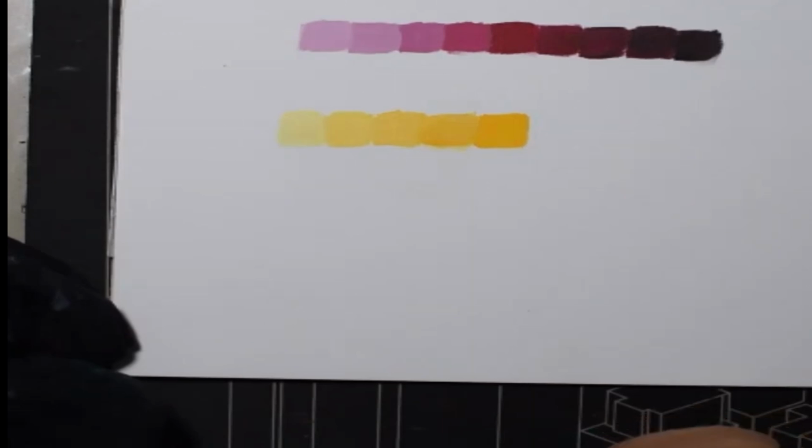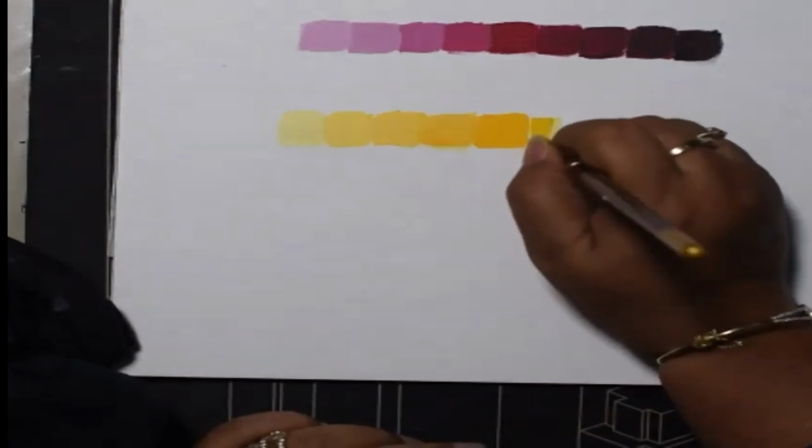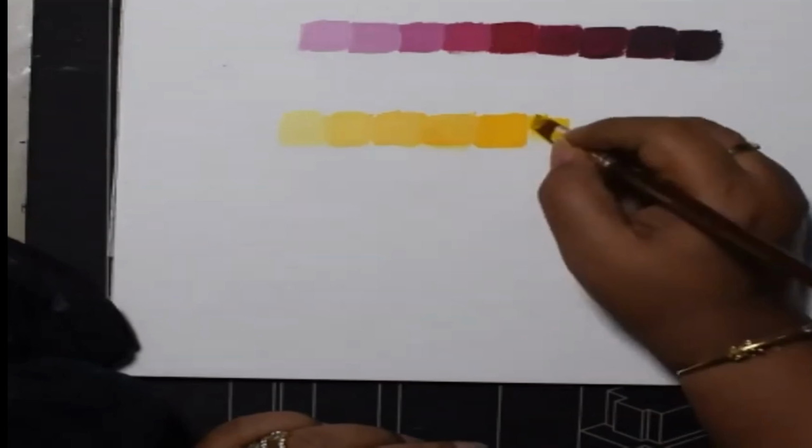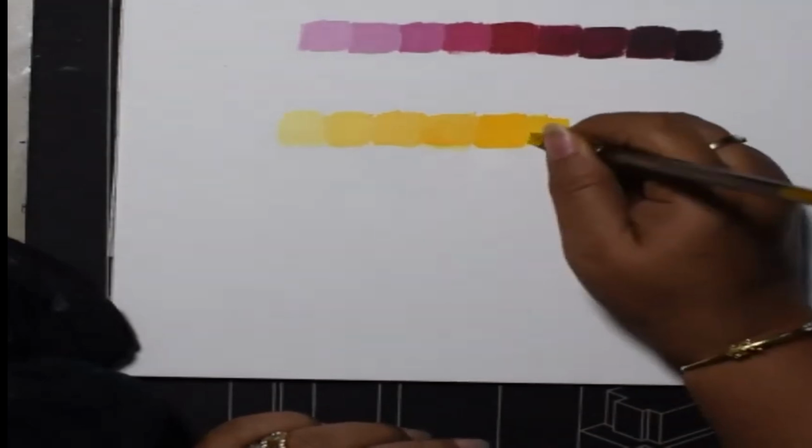Now I'm going to mix in a very tiny bit of black. And you will be wondering that it is actually making a greenish tone when we mix black into the yellow.